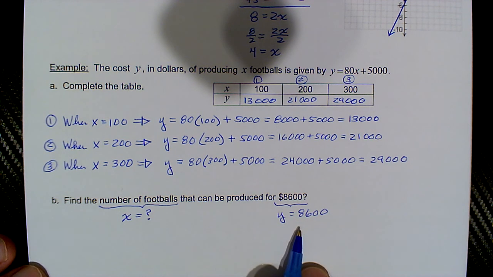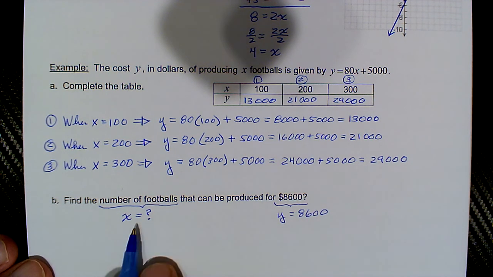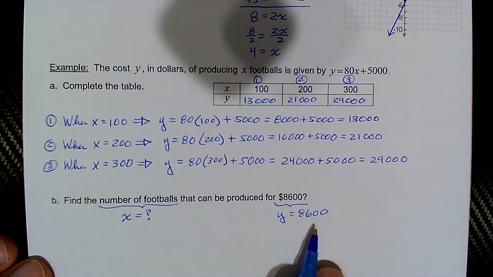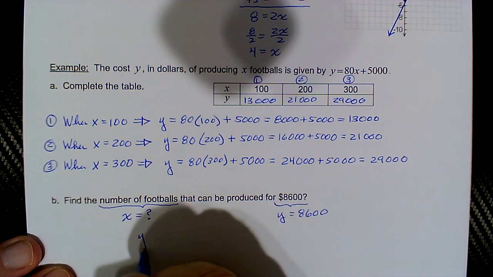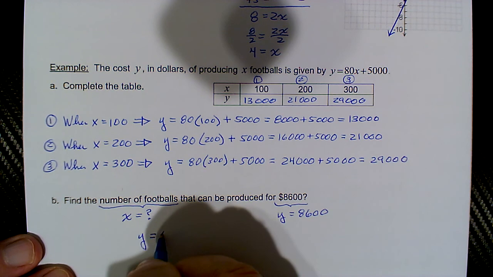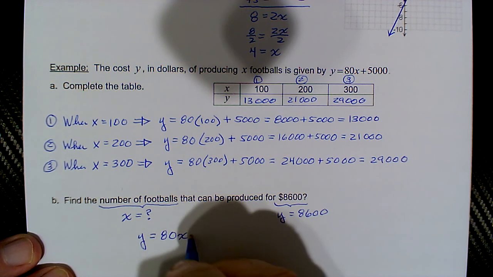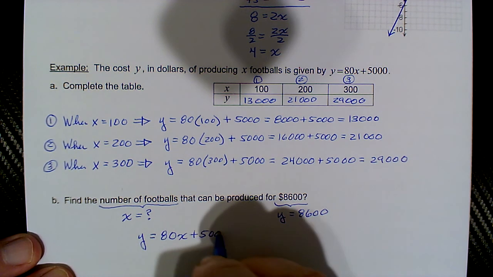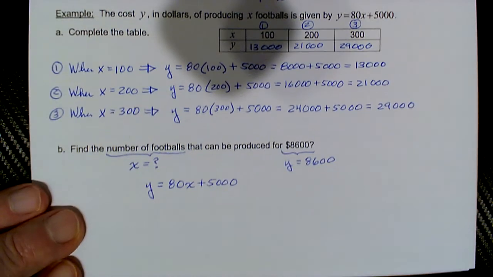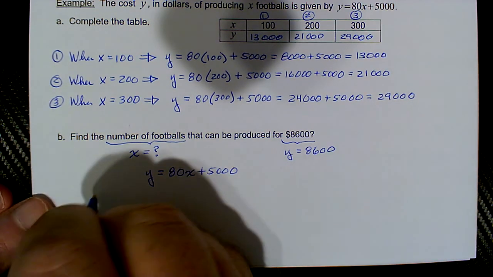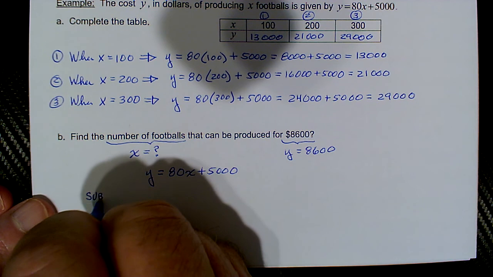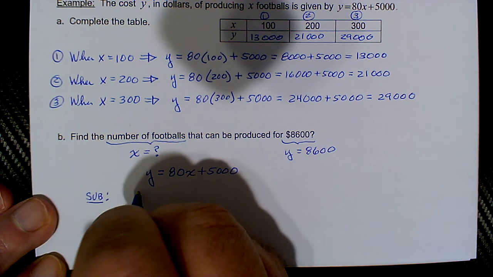So it's basically asking us to find the x-coordinate when y is 8,600. And the equation, once again, was y equals 80x plus 5,000. So we just simply substitute, replace y by 8,600.